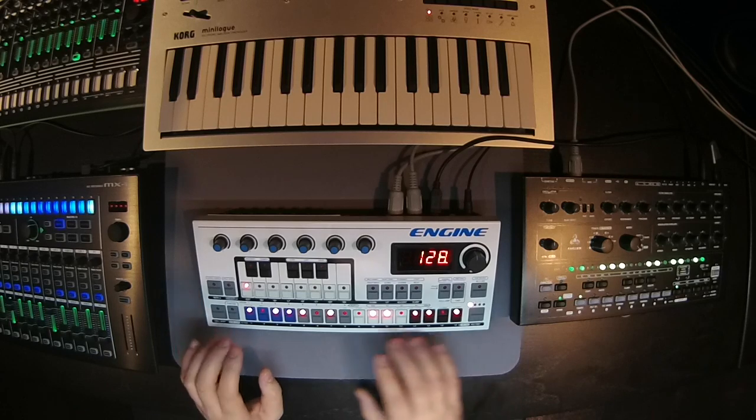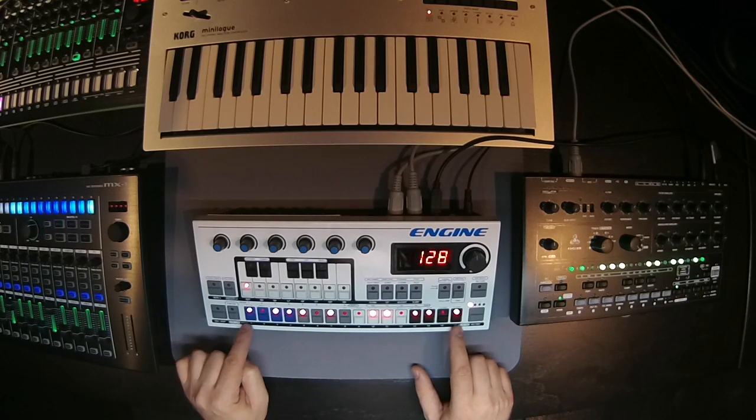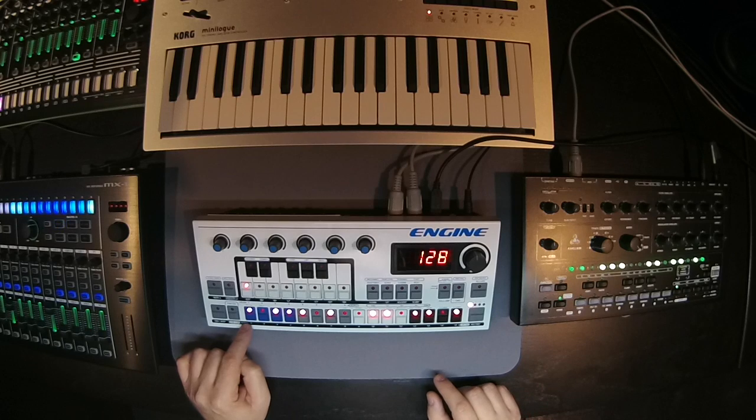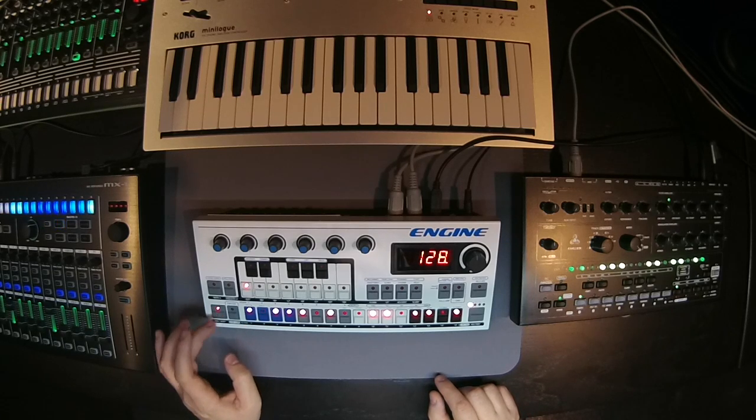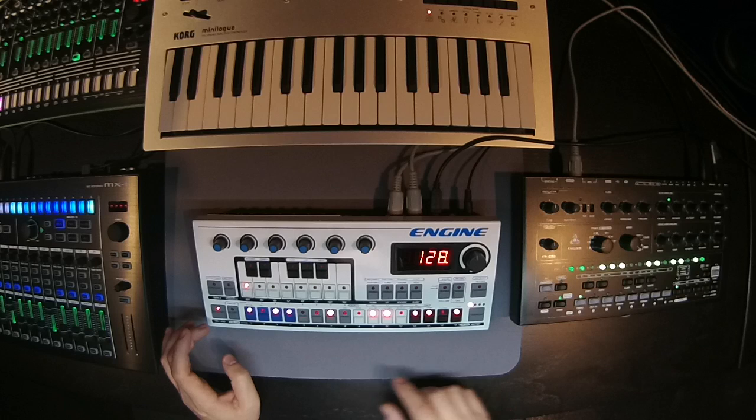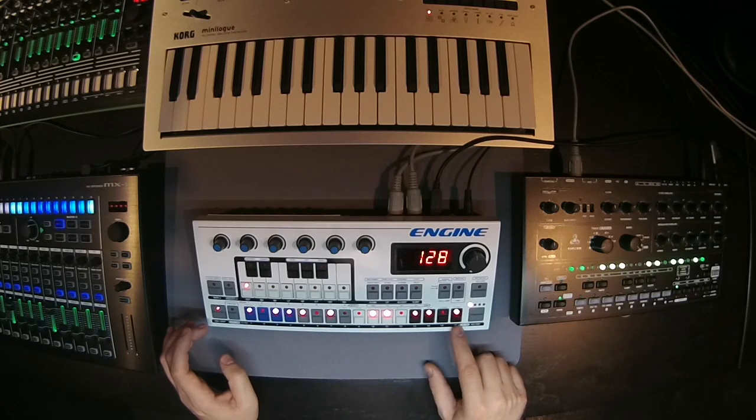To begin with, I've got a pattern programmed in here, a 16-step pattern that's controlling the Avalon baseline. So let's hear what that sounds like. Right now it's just playing in the forward direction, so it's looping.